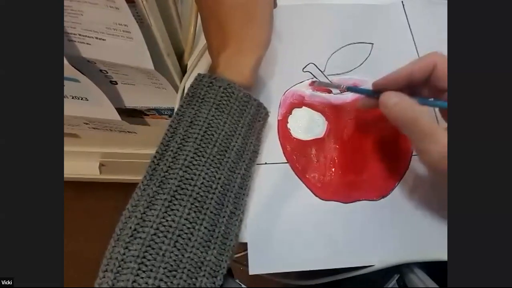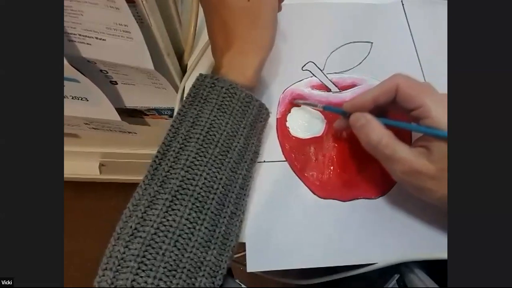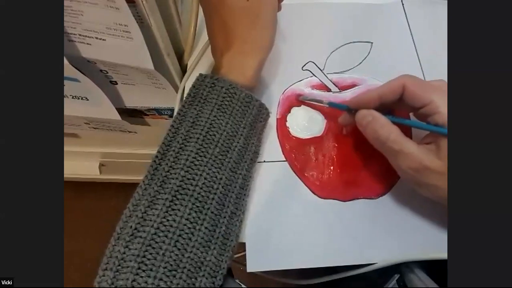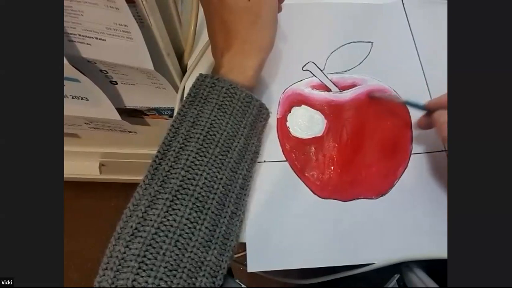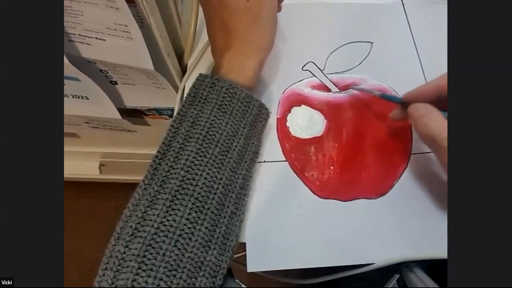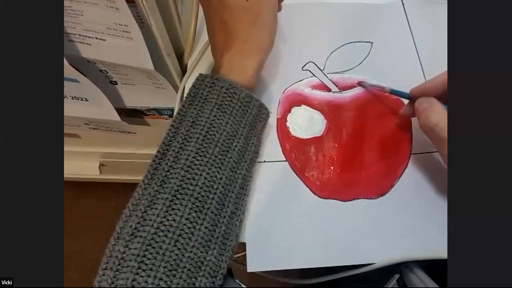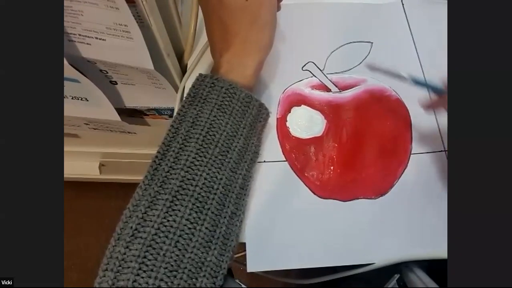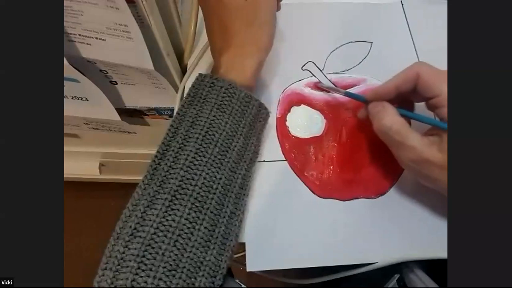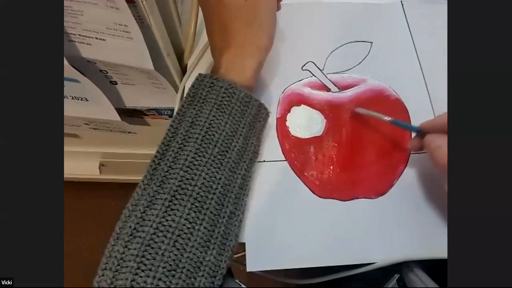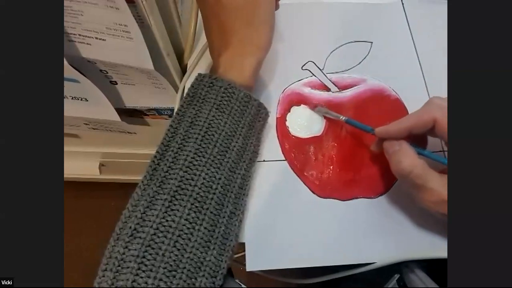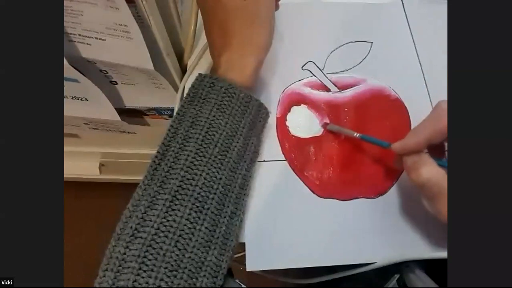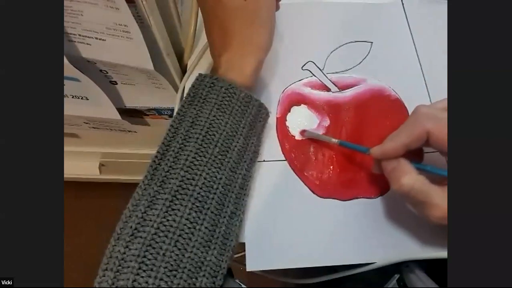Okay, so now that we've blended this red in with our white, both here with the smiley face and here just behind the stem, right? We've blended it in and it looks almost pink, doesn't it? As we're blending it, right? Now, I'm going to blend this part as well. See this part? I'm going to blend it.